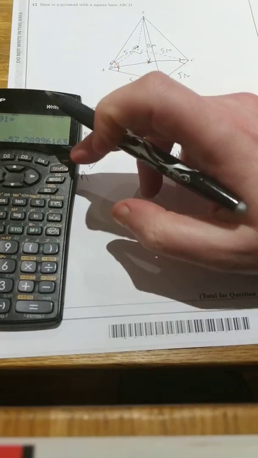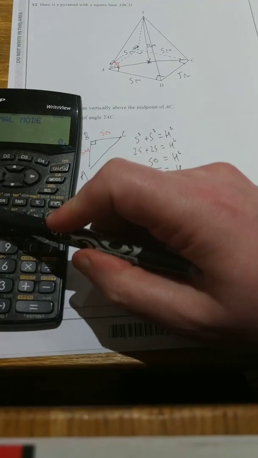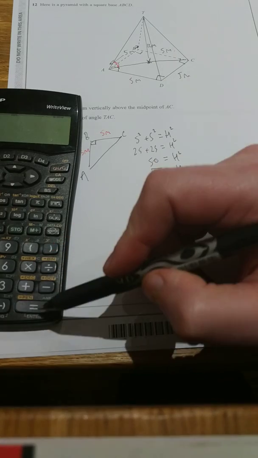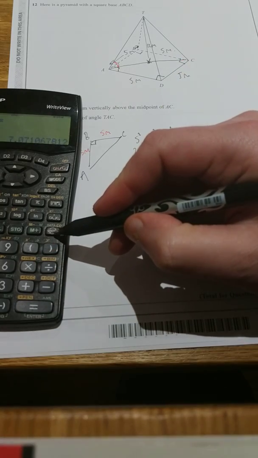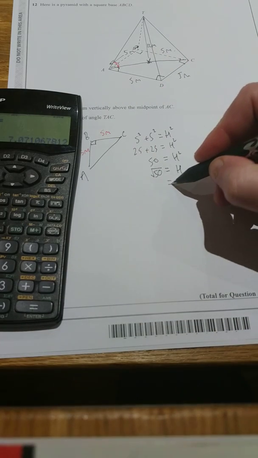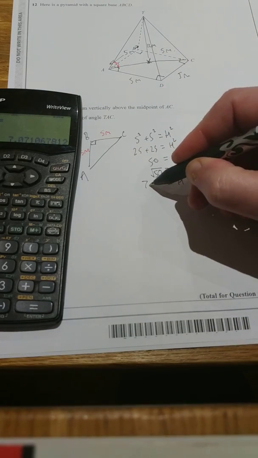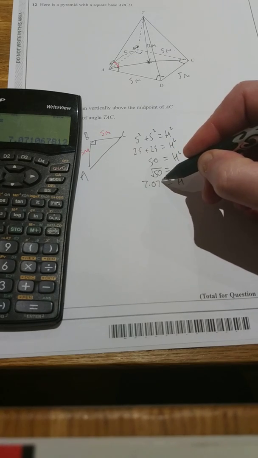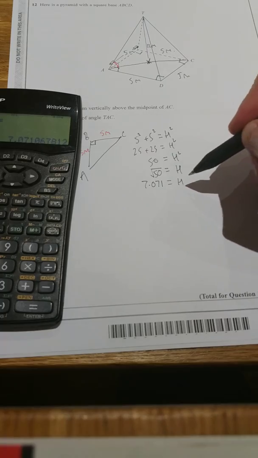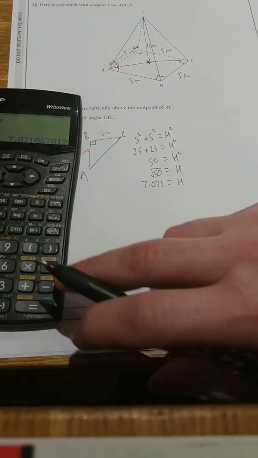Or I might turn it into a decimal. Very much your choice, but I suspect you lot would rather have a decimal. So root 50 is equal to 5 root 2 and 7.071, and I think that's probably just about enough for the moment, but I'm going to keep that in my calculator.